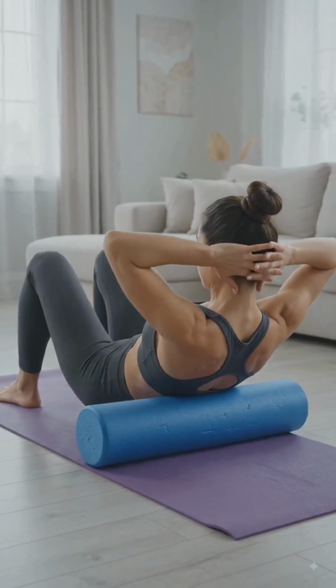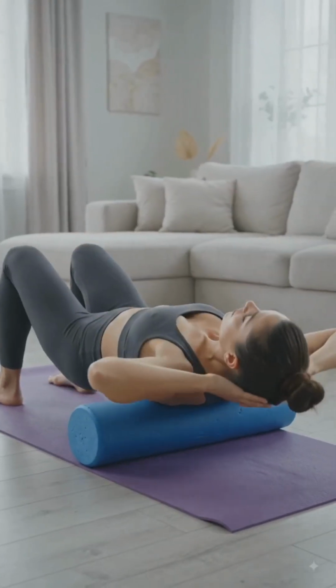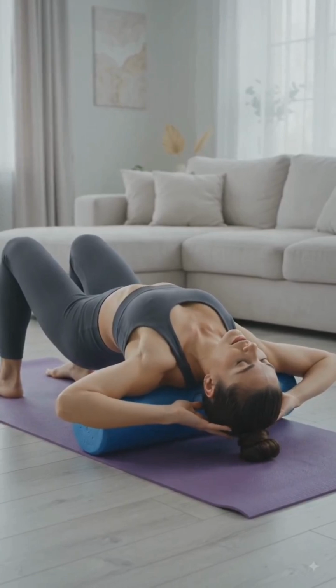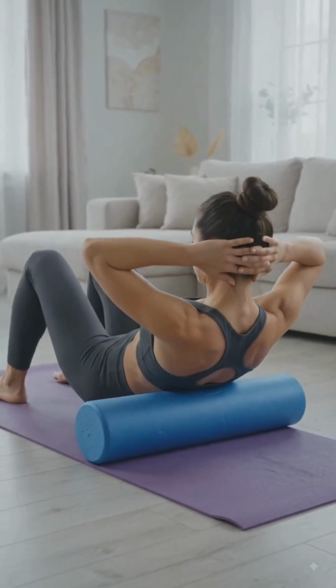Place the roller under your mid-back. Melt your head and upper back backward. Hold for several seconds to relieve strain. Return to flat, move the roller, and repeat.